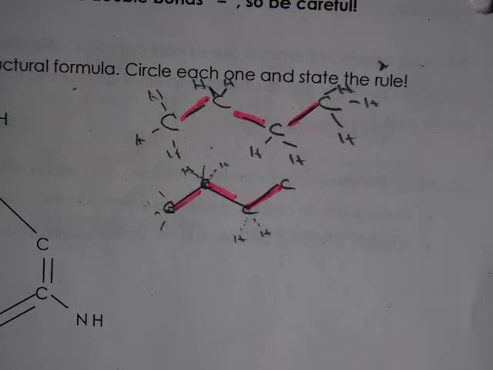What is the other? There is one more isomer that you can draw from this guy. What is it? Anybody? Anybody can venture some of that? Say again?